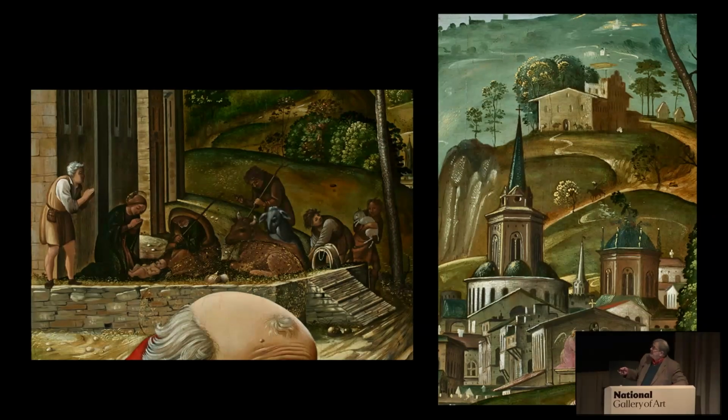So there's the adoration of the shepherds. On the other side, we have a city with architecture, and we have a church here. And what he represents is the Annunciation as a fresco on this church. So you've got that story as well.